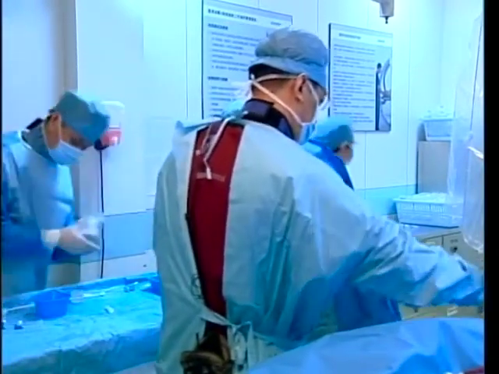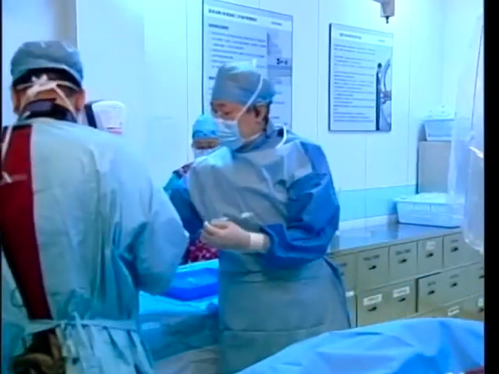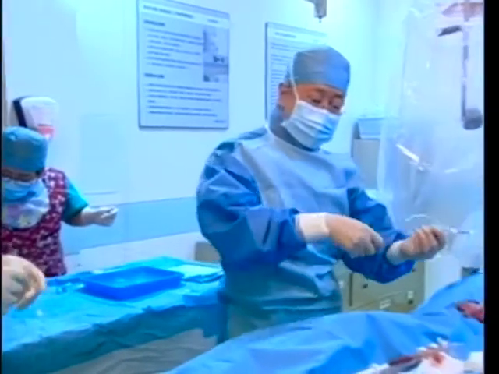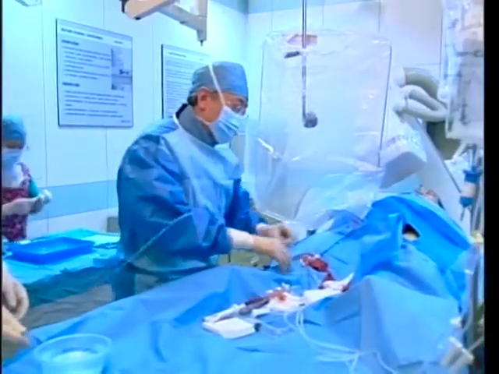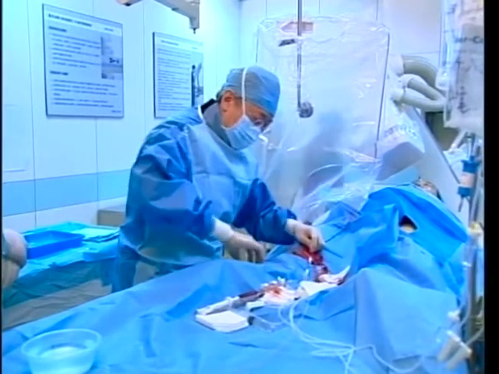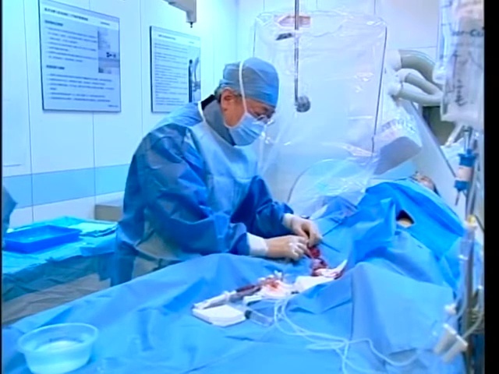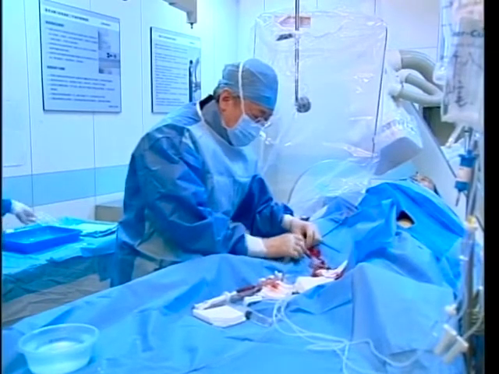So let's move. What is also nice with this device that it requires only a 10 French sheath, which sounds trivial, but the big sheath with the other devices are sometimes a hassle to get them into the groin and also transeptally.